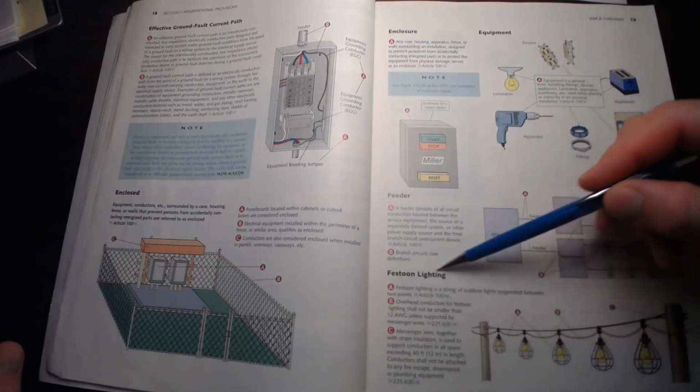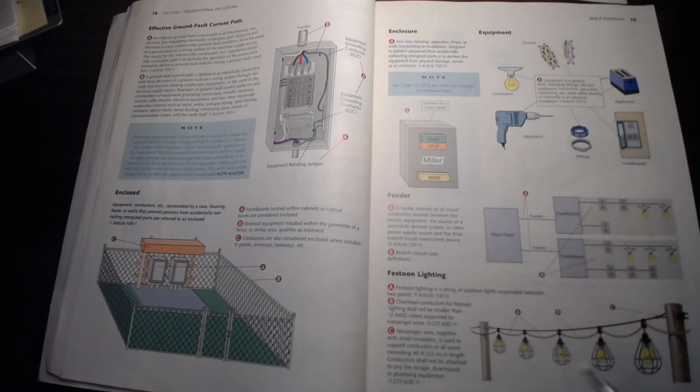Festoon lighting is something very popular that's being installed, and more now than it was 10 years ago. It's a kind of popular decorative item to be installed out there now. And the definition here of festoon lighting: a string of outdoor lights suspended between 2 points. So here, the lights are suspended between 2 points, and there's a conductor that's attached to it. And when you exceed 40 feet of span, you need to put a messenger cable up and hang those lights from the messenger cable.